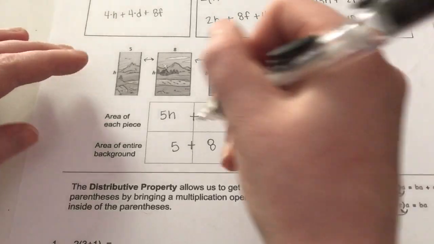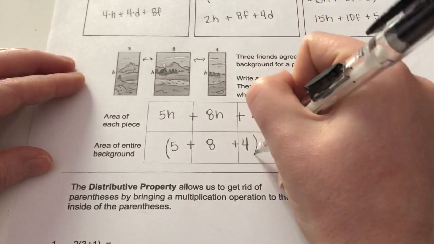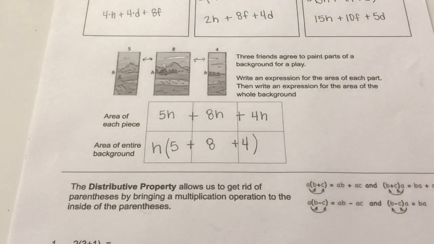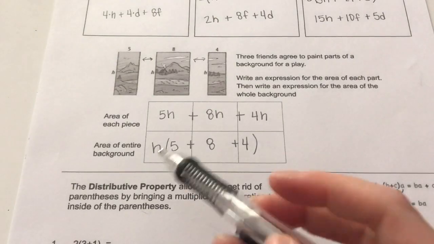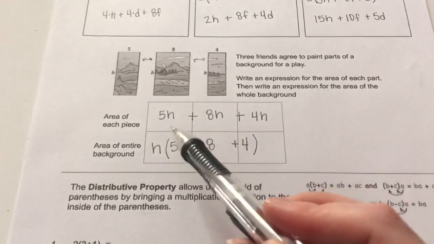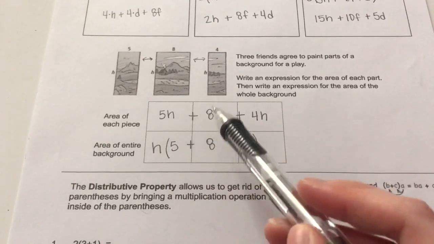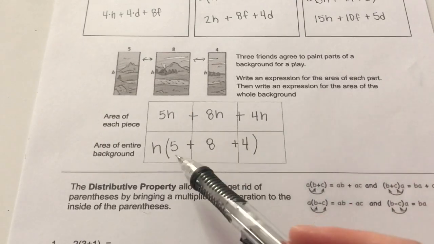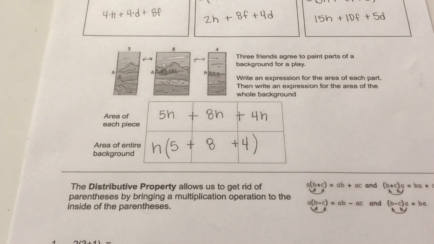So the other way I could write this would just be the height times 5 plus 8 plus 4. That's the distributive property. It's this idea that instead of going 5 times h plus 8 times h plus 4 times h, I can just go h times 5 plus 8 plus 4. The next thing we're going to do is try this out with some actual numbers and not variables, so you guys can see what I'm talking about.